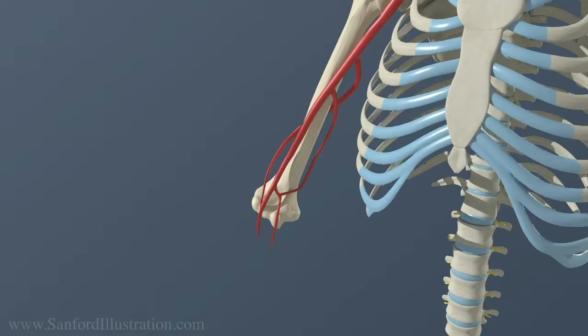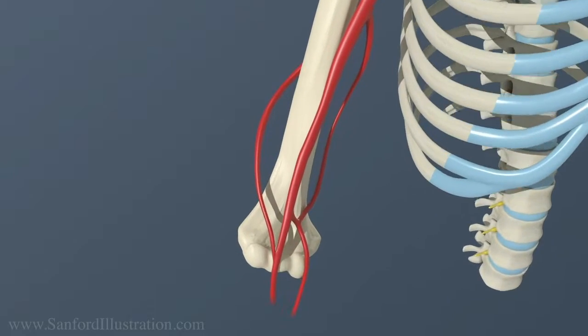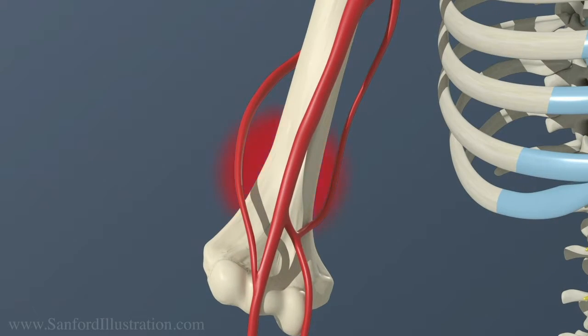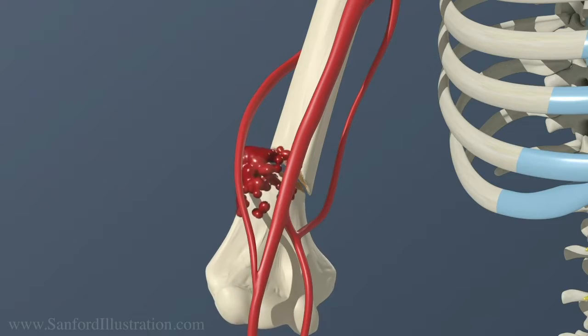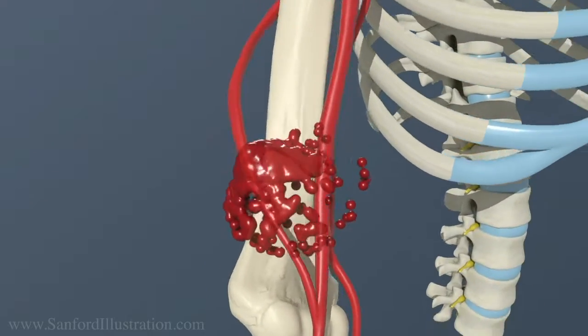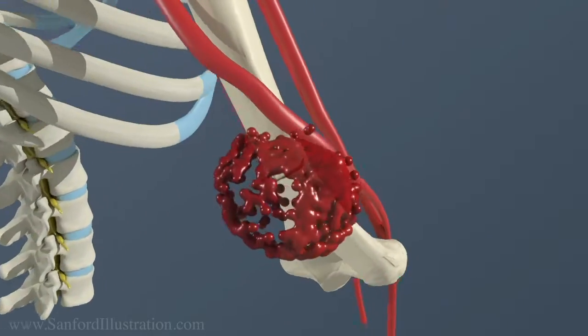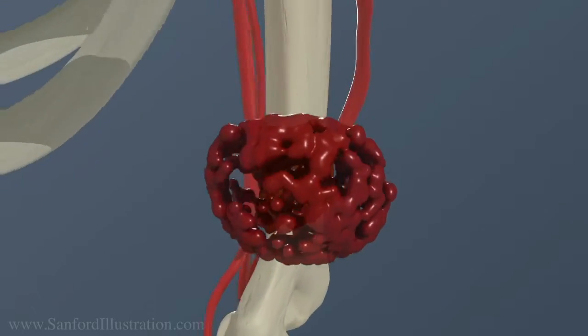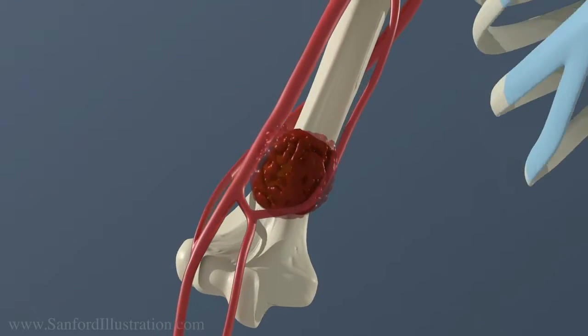After breaking a bone, the body immediately begins a process of healing. When a fracture occurs, blood vessels which supply the bone are damaged, releasing blood into the surrounding area. As this blood begins to clot, a hematoma is formed around the fracture.